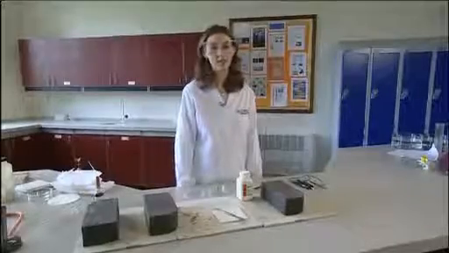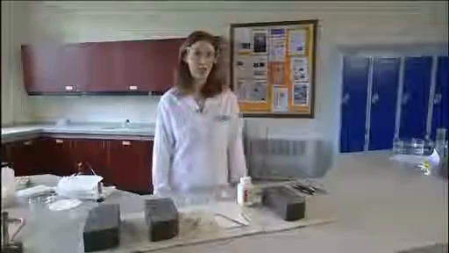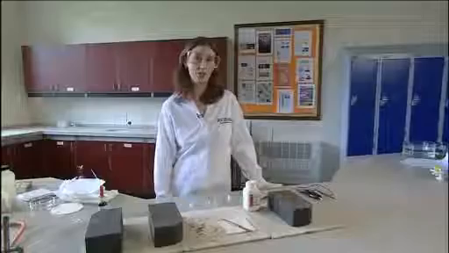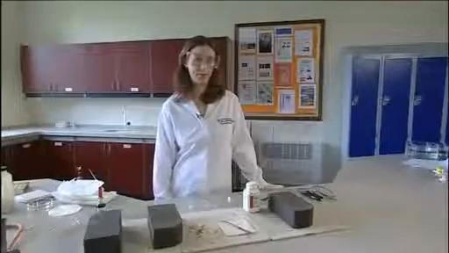This demonstration shows the reactions of lithium, sodium and potassium on heating in air, in chlorine and with water, and also shows some of their physical properties. We hope to show the similarities between the metals and also their trend in reactivity.